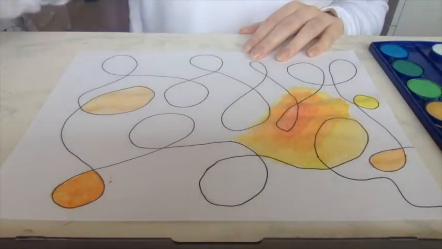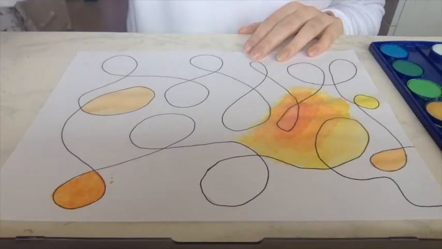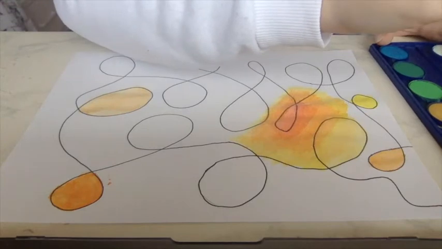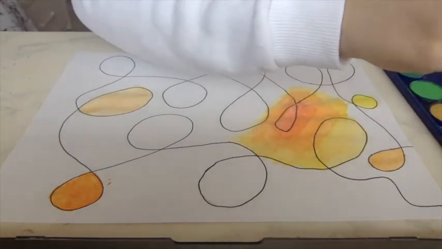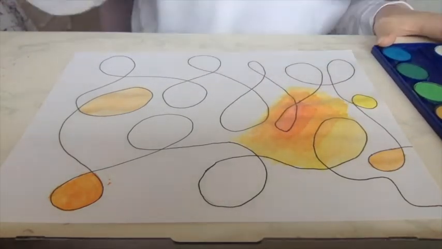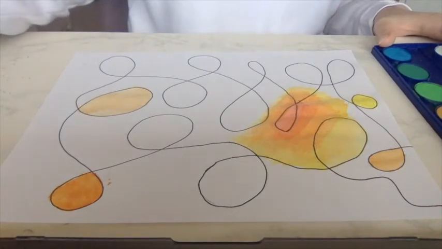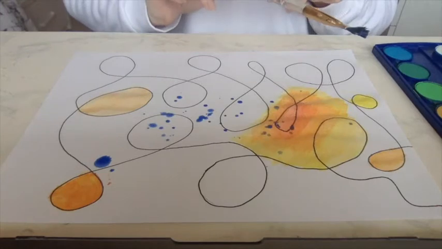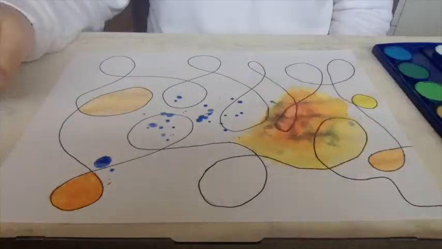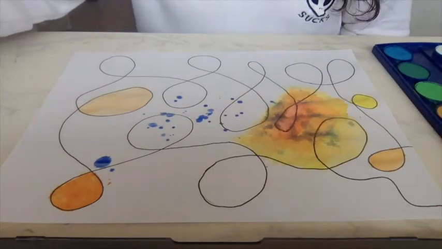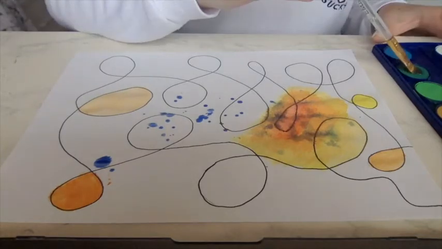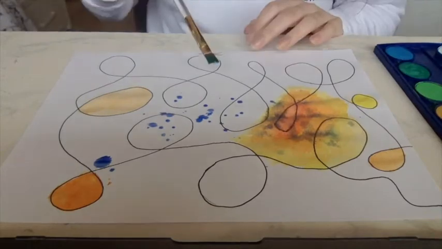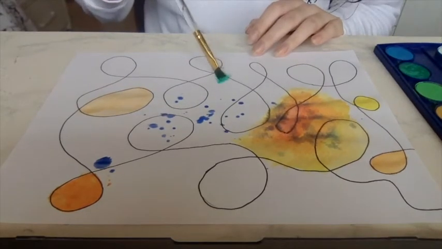You can also use different techniques, like the one we used with the planets, and we can take, for example, a color and make it very watery. Once it's very watery, you can just do this. You could also use one of those techniques like this one. Get a color really watery, make a droplet, and blow.